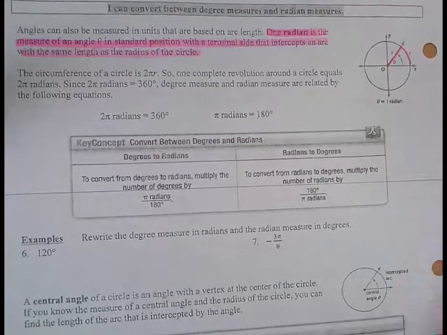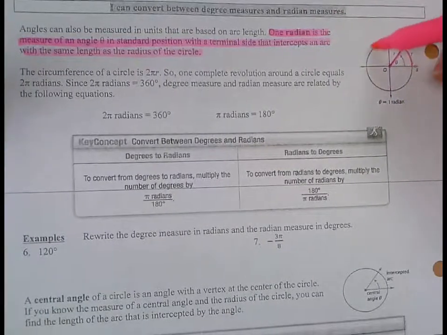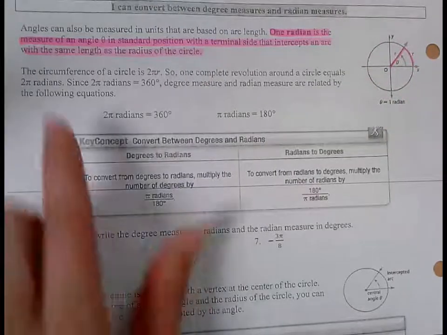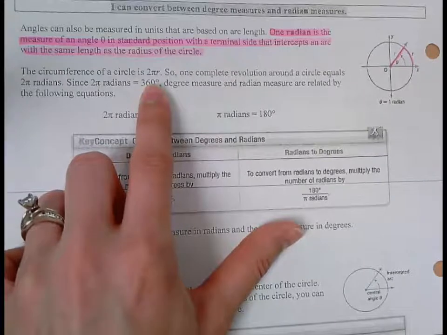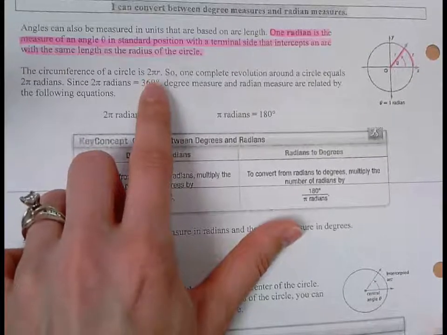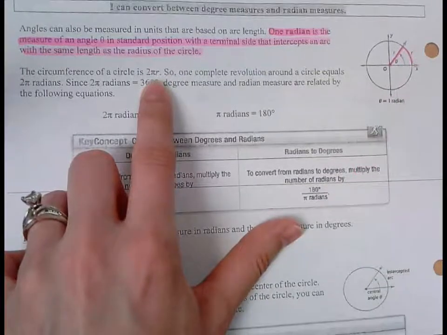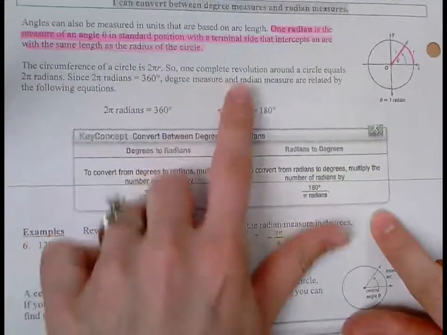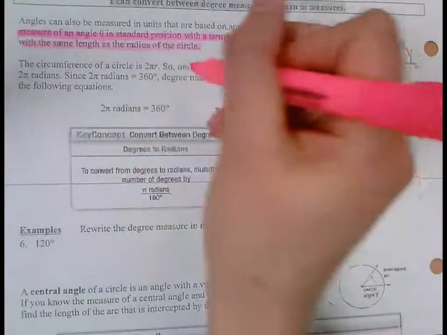Then it goes on to say, since radians tie into the arc length, the total distance around a circle is circumference. The circumference of a circle is 2 pi times the radius, so 2 pi r. Therefore, if r is representing a radian essentially, 1 complete revolution around a circle will equal 2 pi radians.